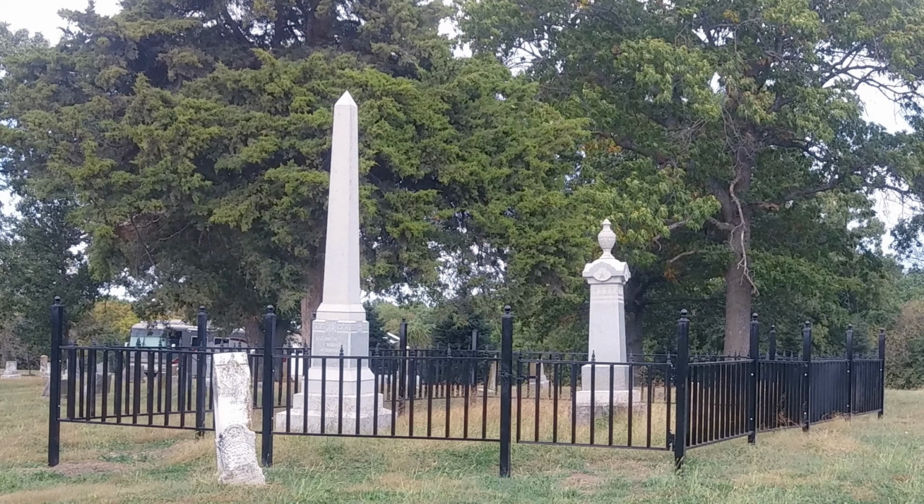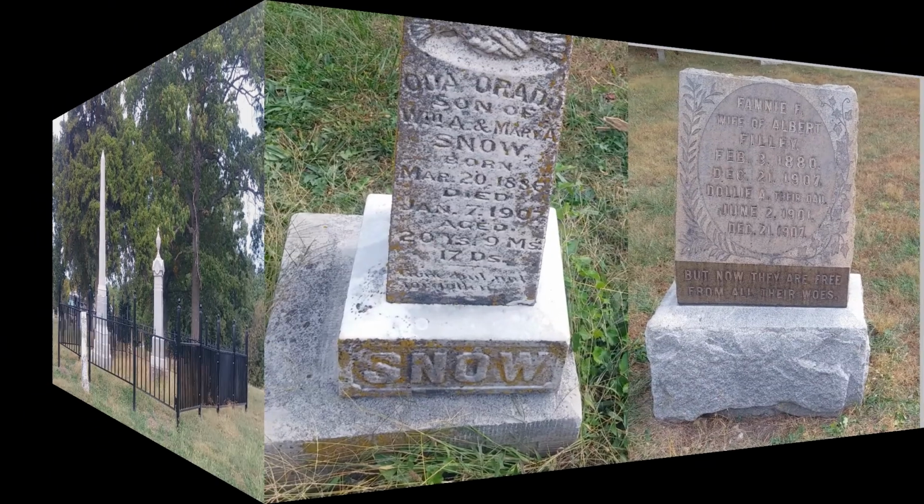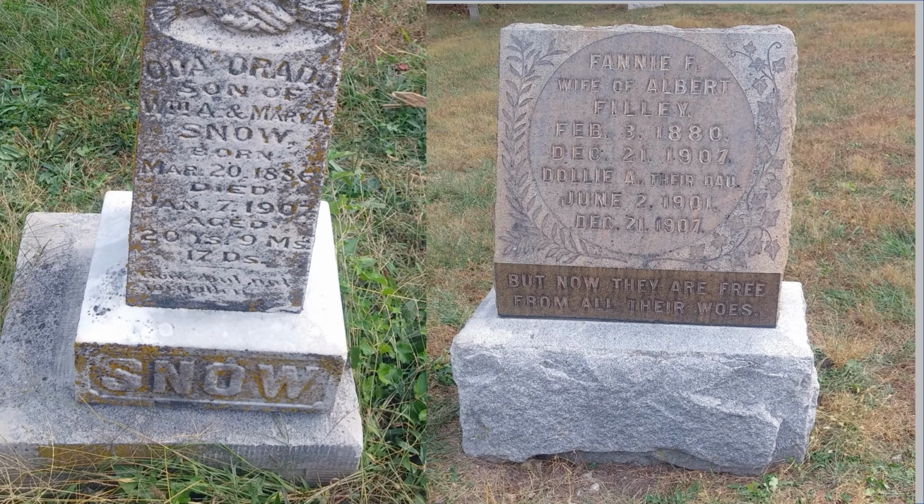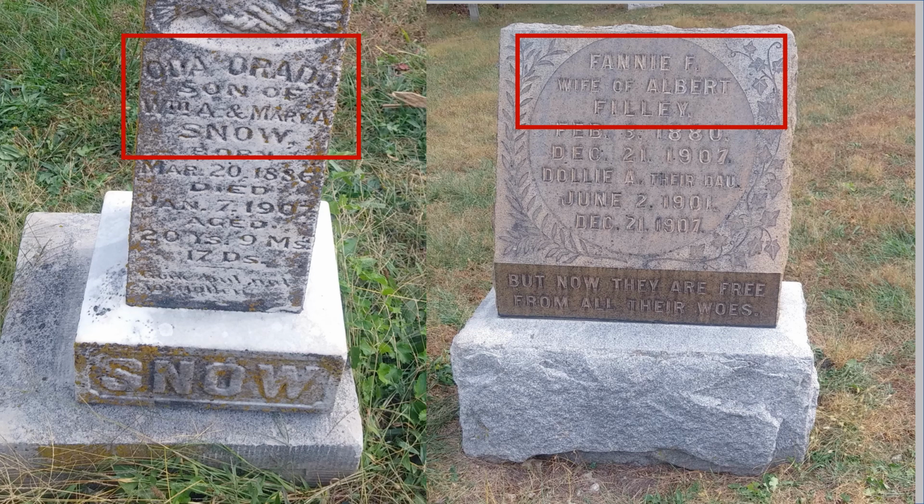Remember to search the cemeteries for other relatives. Family members are often buried very close, and occasionally they are buried in a plot together. Some tombstones might tell who their parents or children are. On this first one, I cannot read the first name, but Orado was a son of William A. and Mary A. Snow. On the second one, Fanny F. was the wife of Albert Filey.